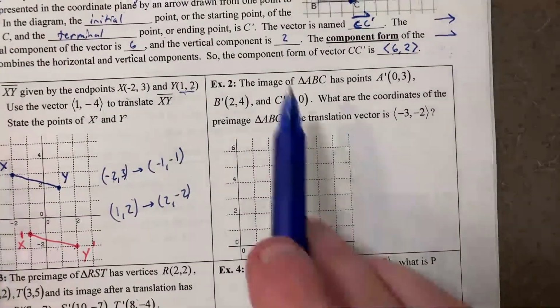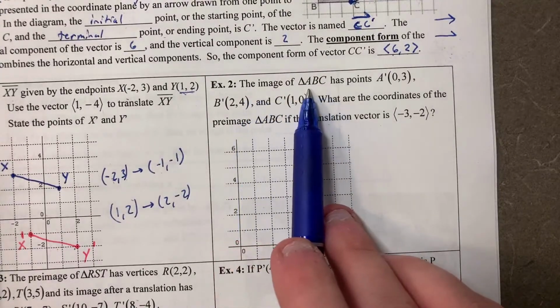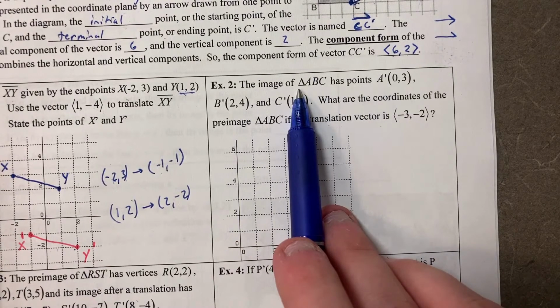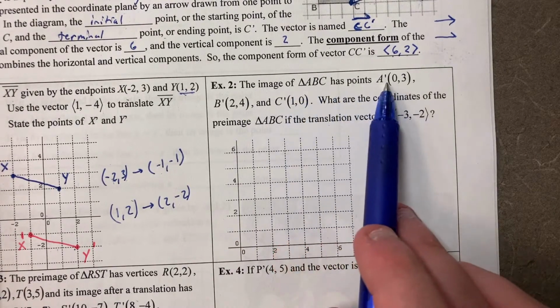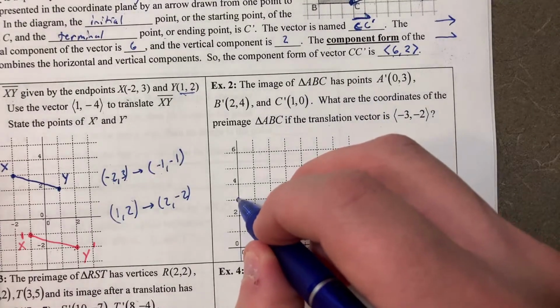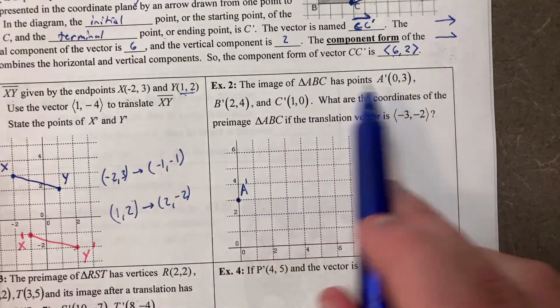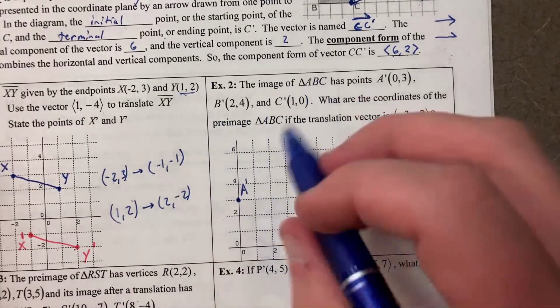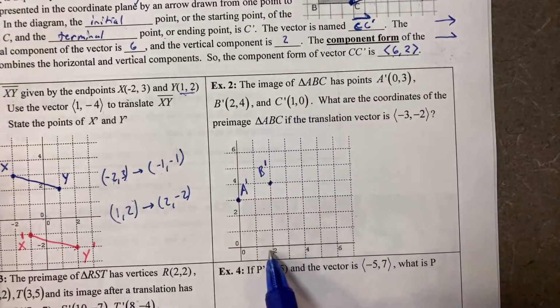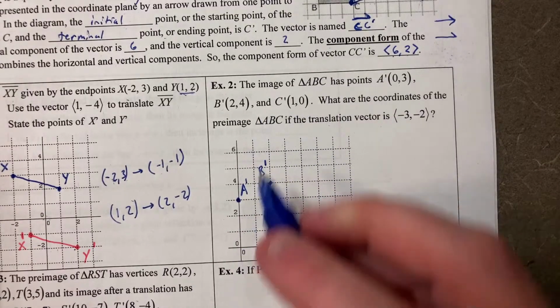All right. Example 2. The image of triangle ABC has A prime, which is at 0, 3, B prime, which is at 2, 4, and C prime, which is at 1, 0.